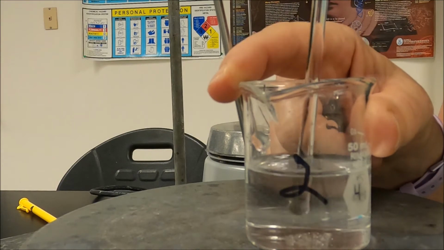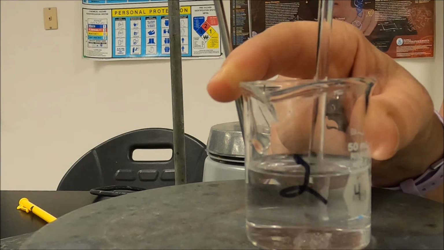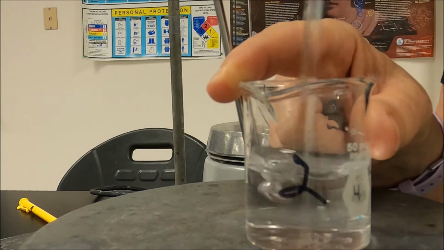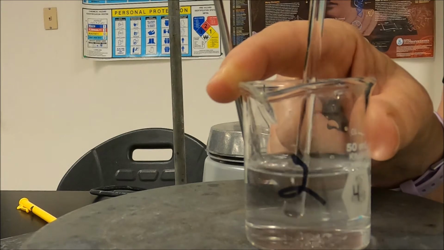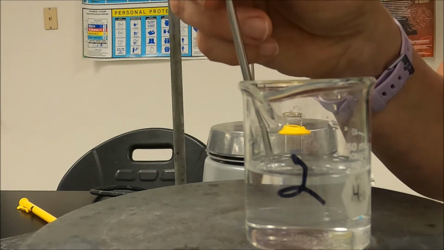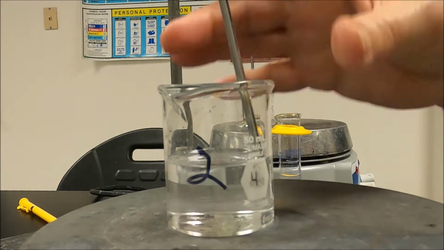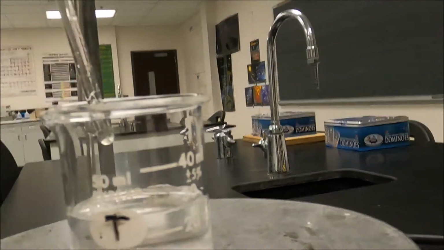The bigger crystals, if you smash them a little bit on the bottom of the beaker with the glass stir rod, I'm not pushing that heavily, it'll crush them down and it helps them dissolve faster. Okay. All right, I've got the thermometer in there. That one's ready to go. Now let's get this one.